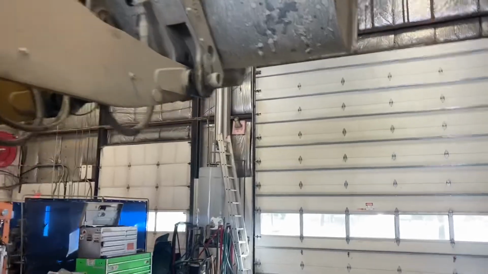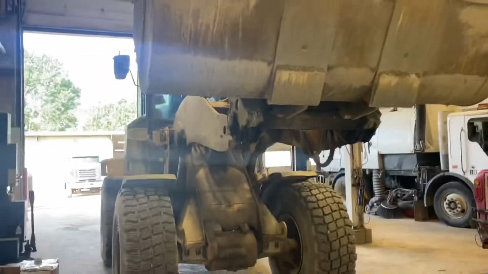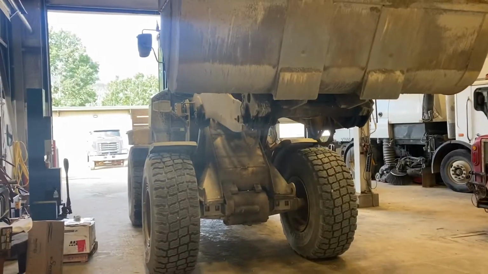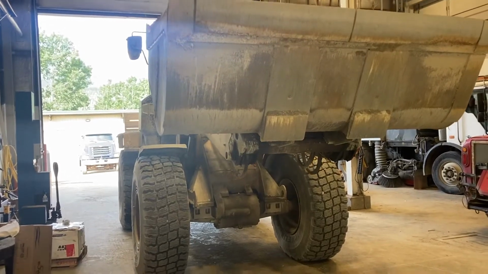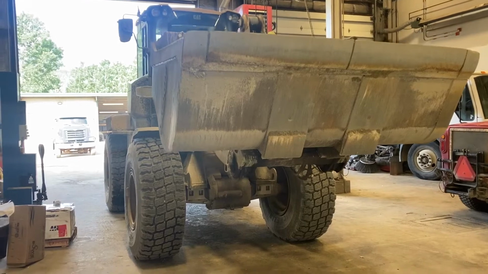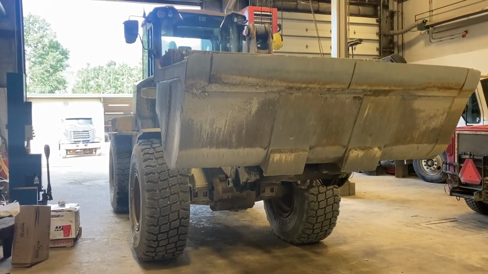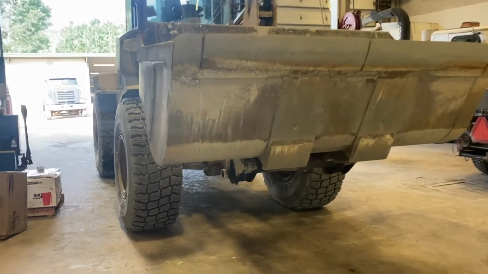Make sure nobody's underneath it, of course. There we go. So I don't open it all the way up. I just crack the valve until it starts to move nice and slow like that, so it doesn't come down too fast. It's gonna be nice and controlled. And down she comes.